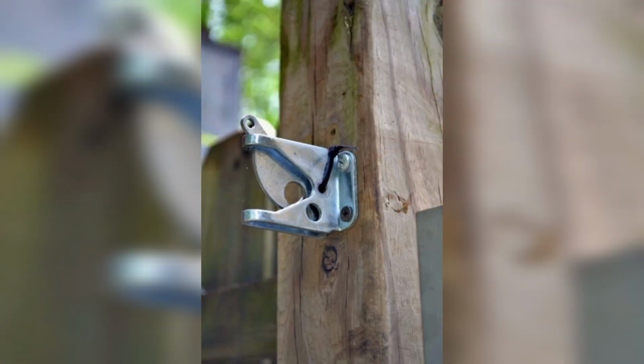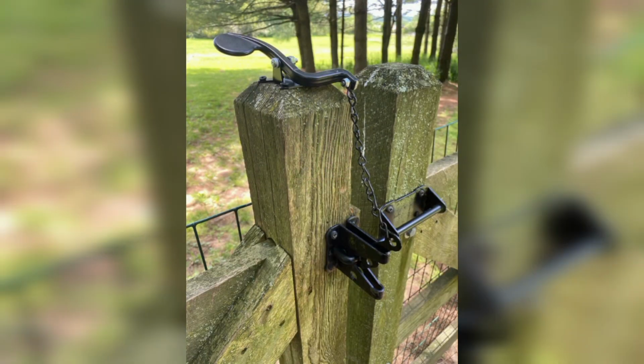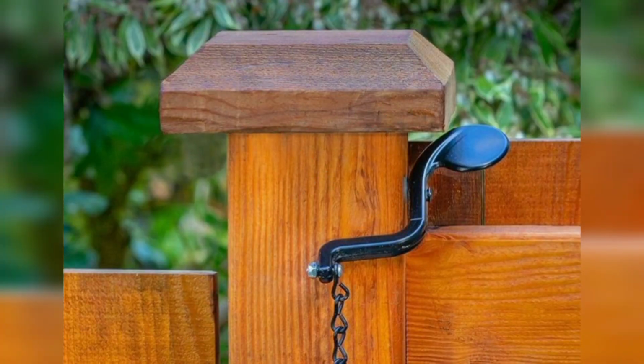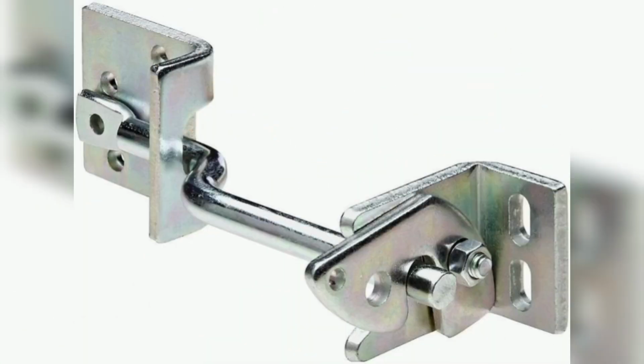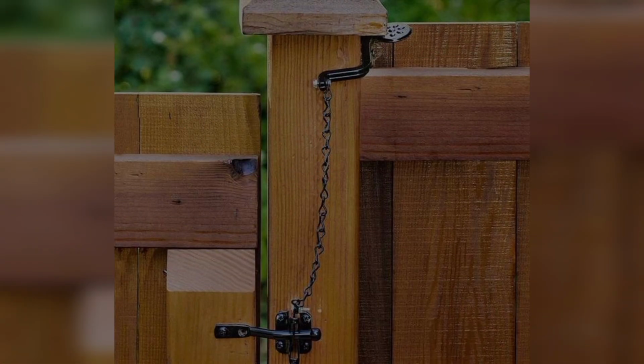Two parts of a gate latch are also described. These are simple mechanical devices that lock, consisting of both a base and a key lever. It's also two parts of a latch.